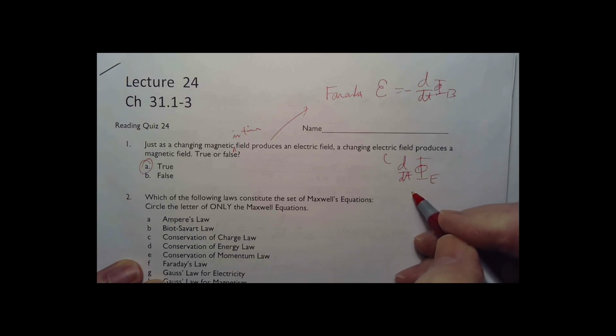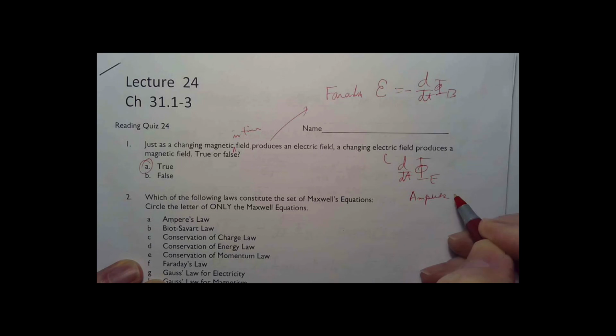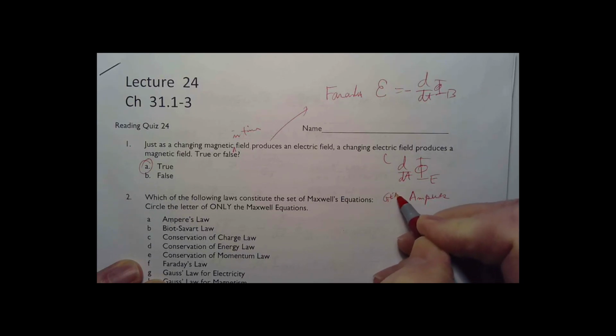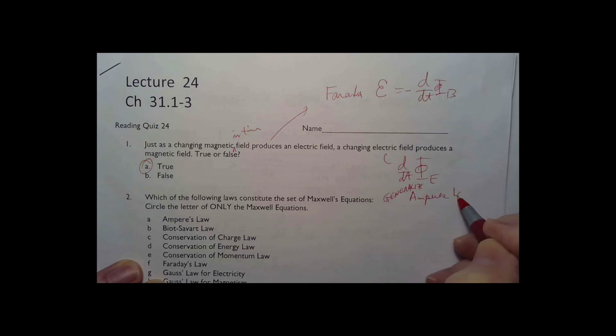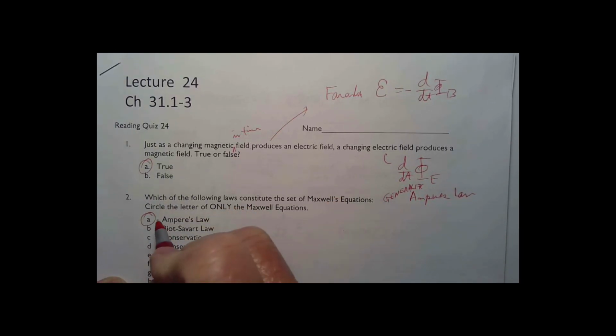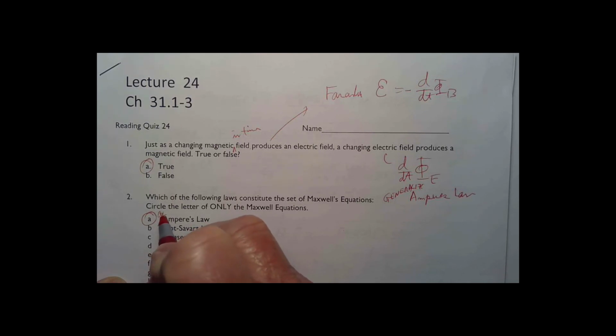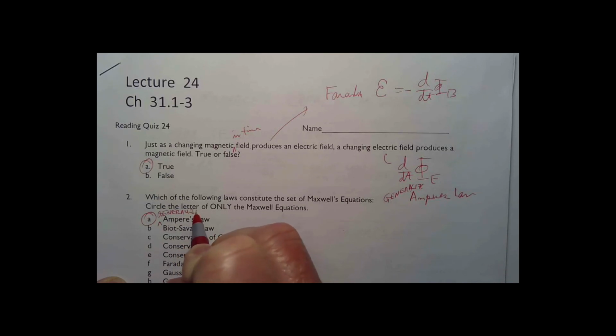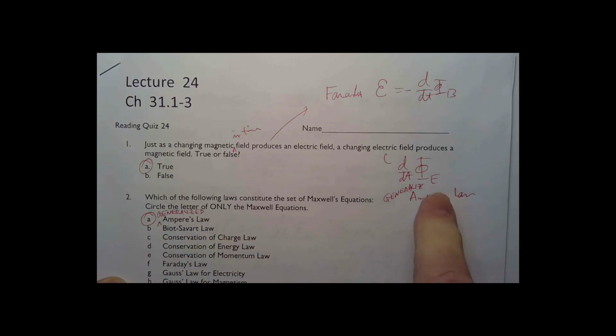And that gives us what's called Ampere's law, which is one of Maxwell's equations, but it's the generalized Ampere's law. And that's one of the answers for what are the Maxwell's equations. And it should really say generalized, because the Ampere's law we have so far is specific to not a time change of electric field.